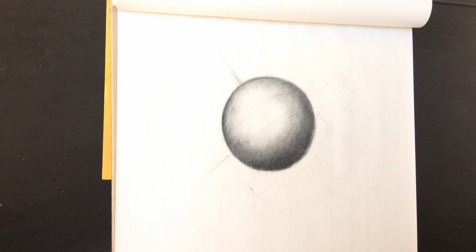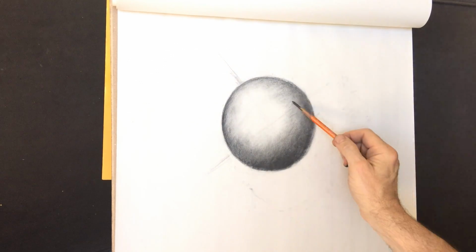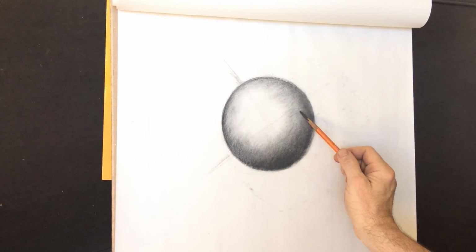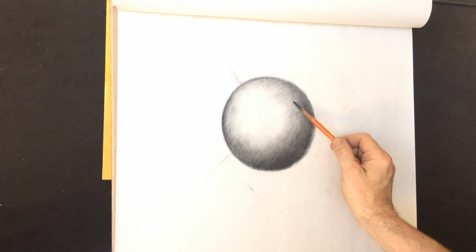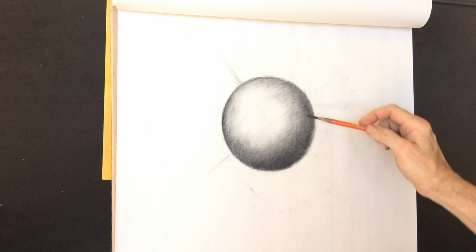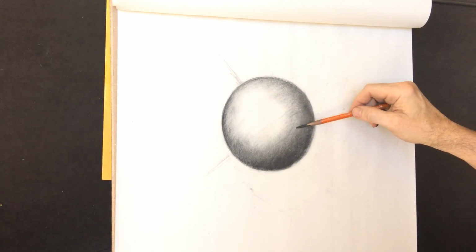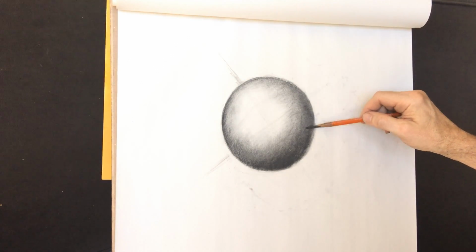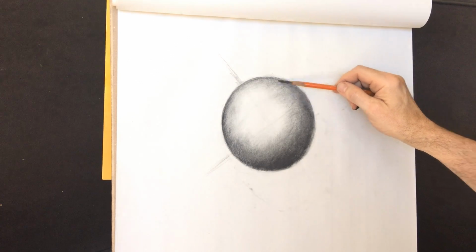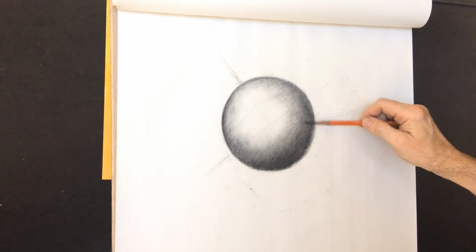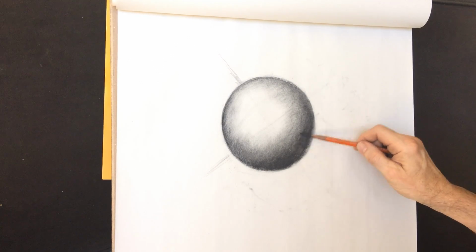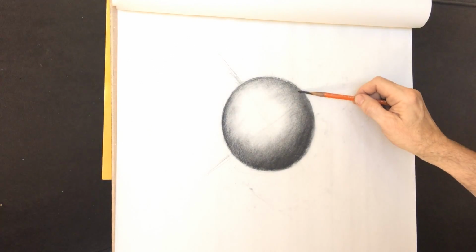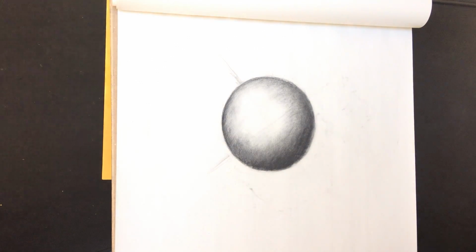So it seems a little bit like it's not really round, but a round sphere that somebody slugged, and it's flattened out this one area. But that's the idea.